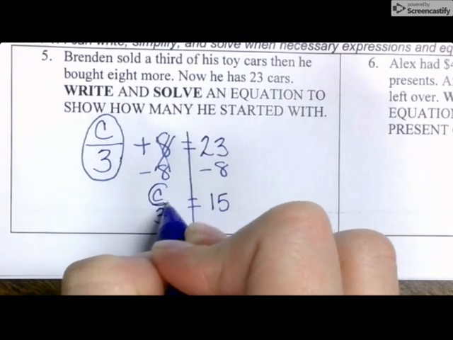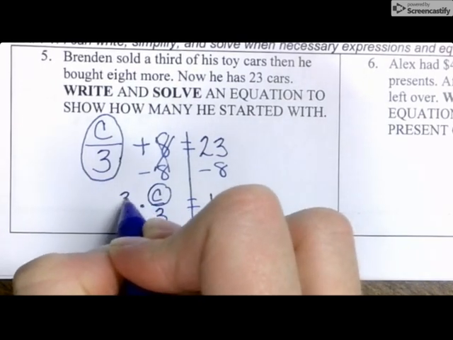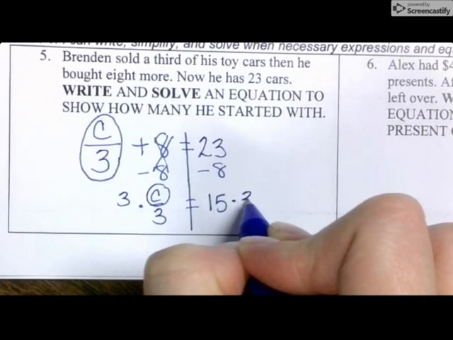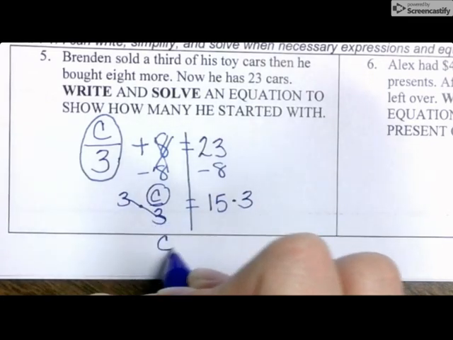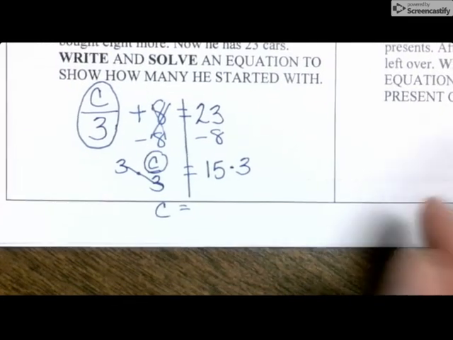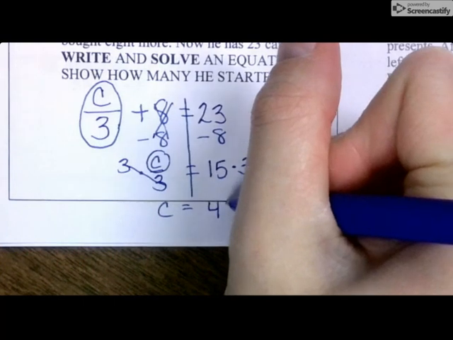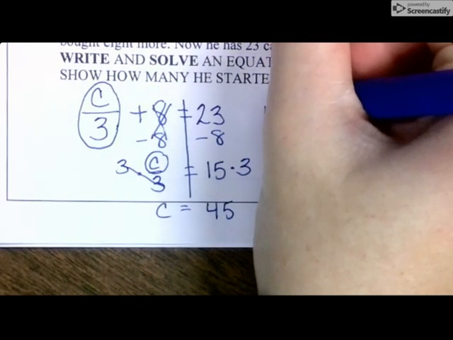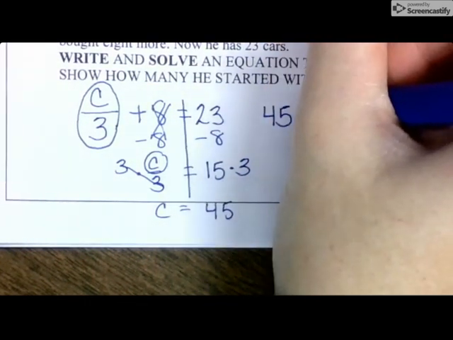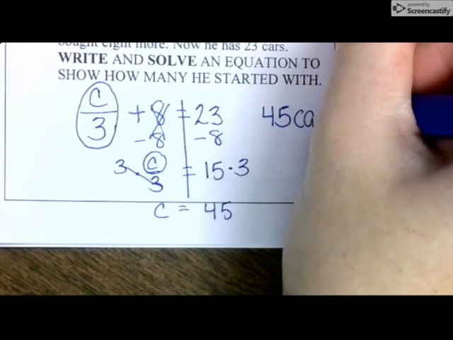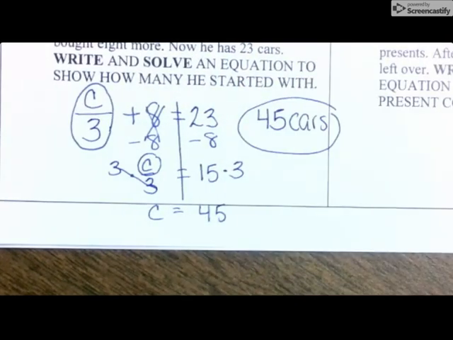I need to get my C alone, so I'm going to times by 3 on both sides. C equals, what's 15 times 3? 45. Make sure with these, again, it'll be multiple choice, but just make sure that you understand what you're solving for. So this is going to be 45 cars. He started with 45 cars.